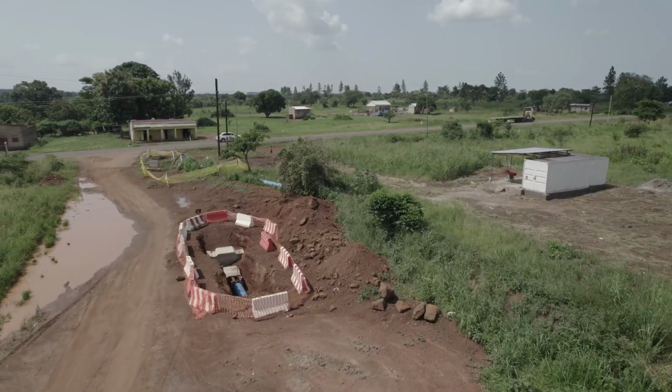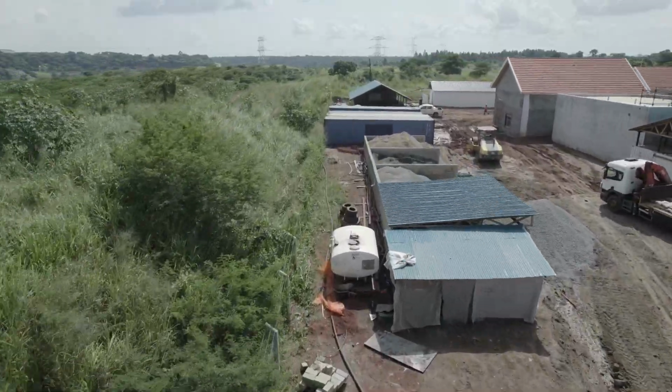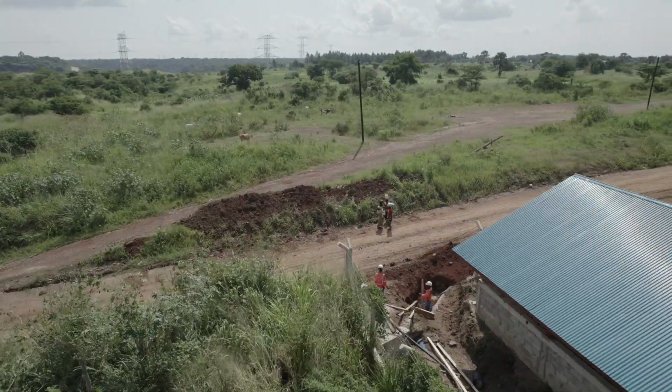The pipe has been laid, and as we shall go down there, they are preparing for pressure testing of this line, which is on package 1. So for now, we'll stop there.